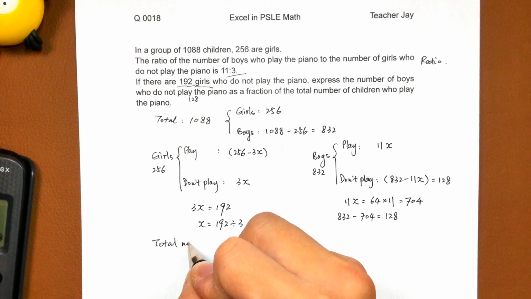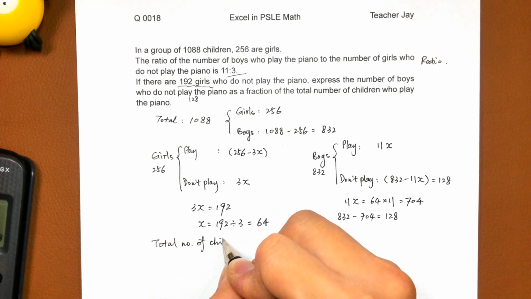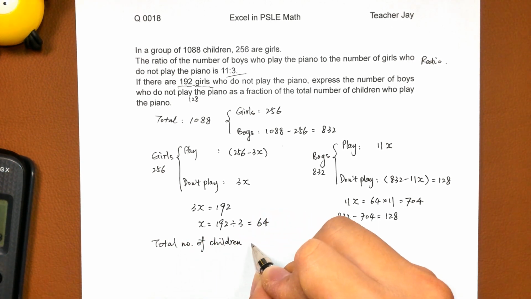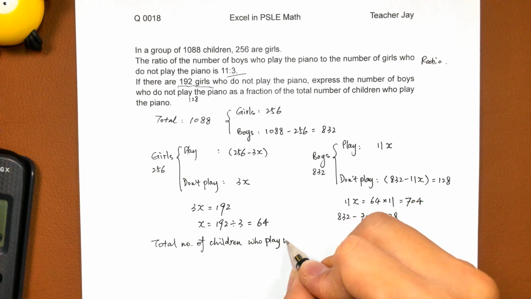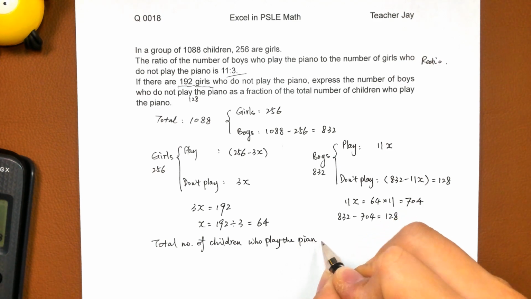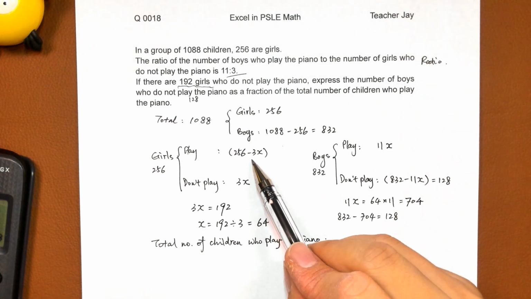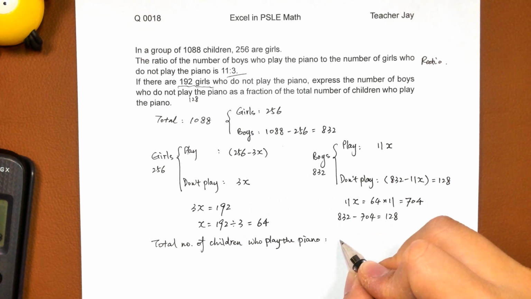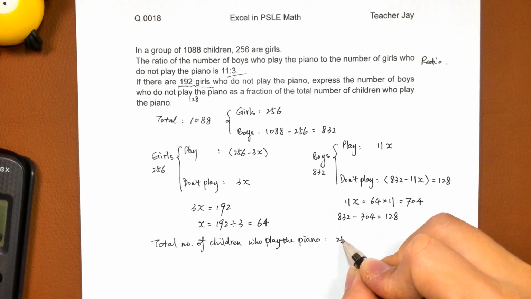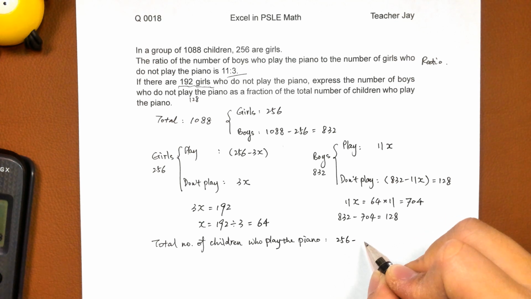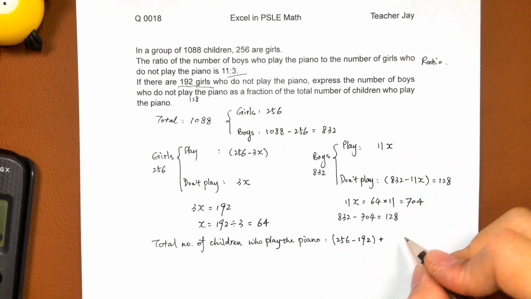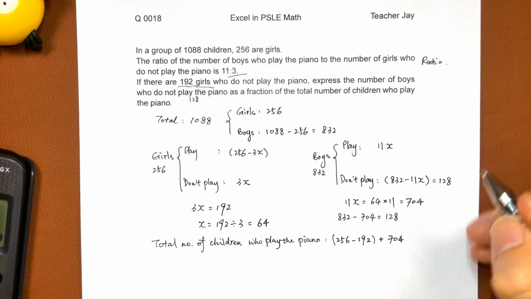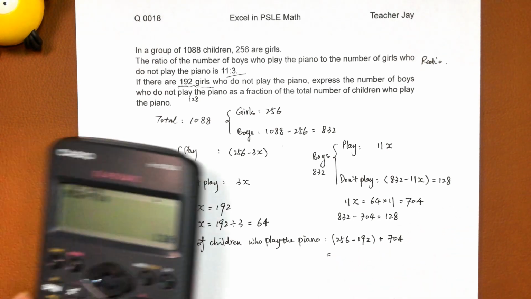Total number of children who play the piano: 256 minus 192, plus 11x, 704. Let us do this.